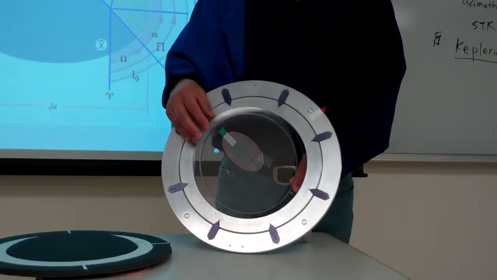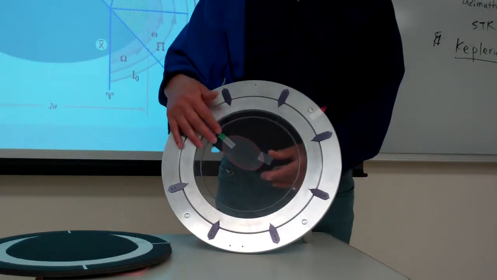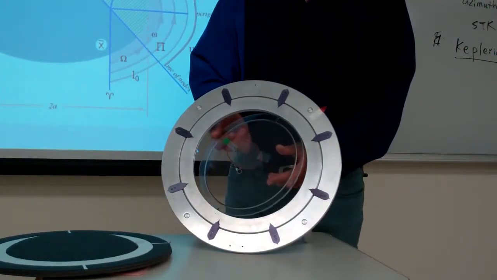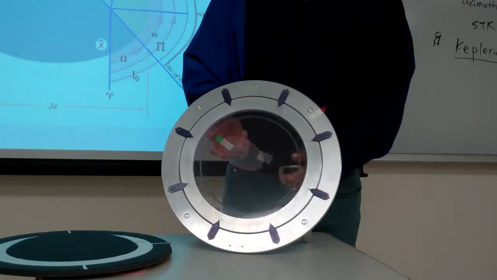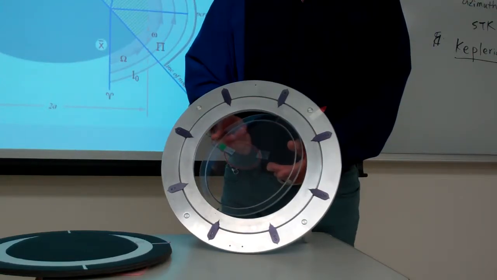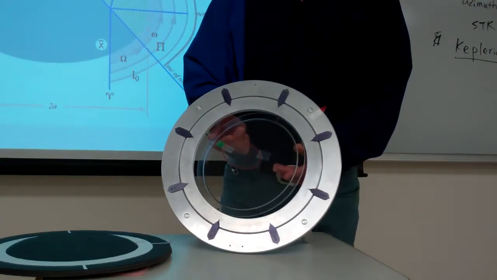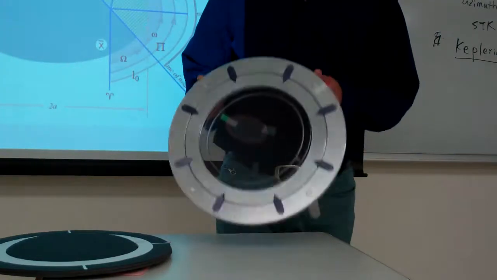And right now, again, what I'm doing is changing the value of i. Can you see it? Good? Is this helpful?